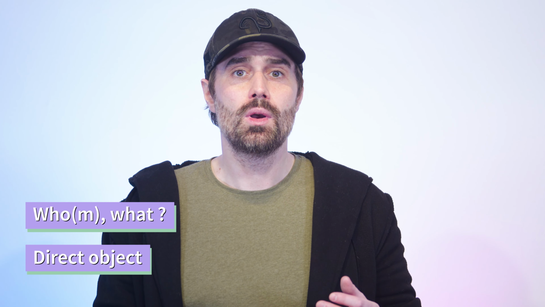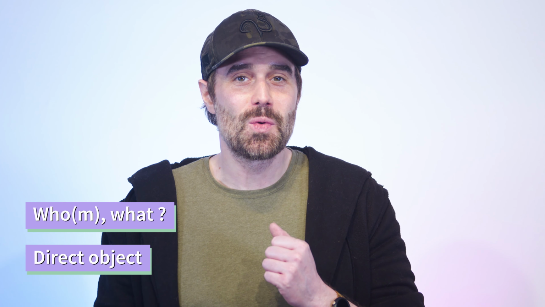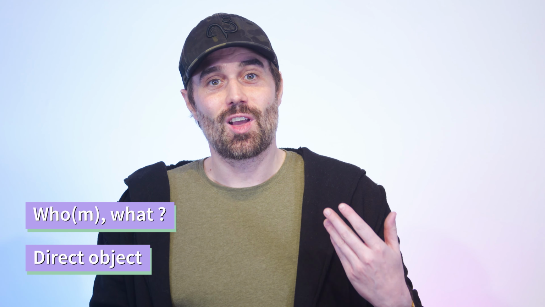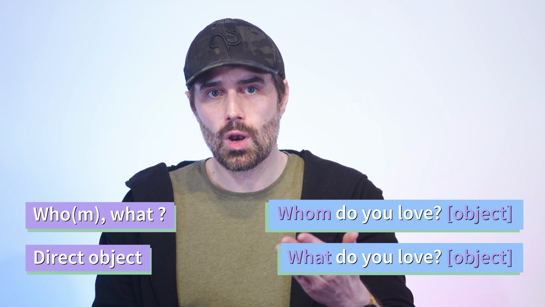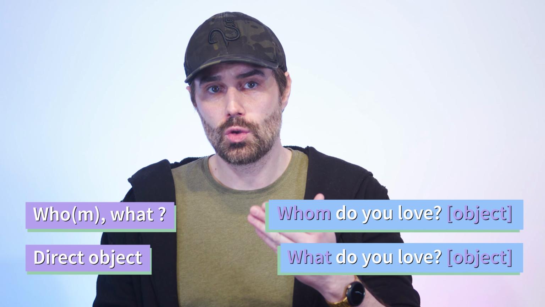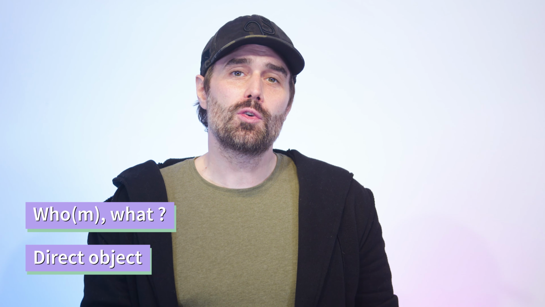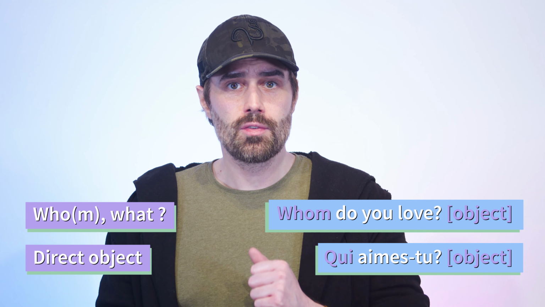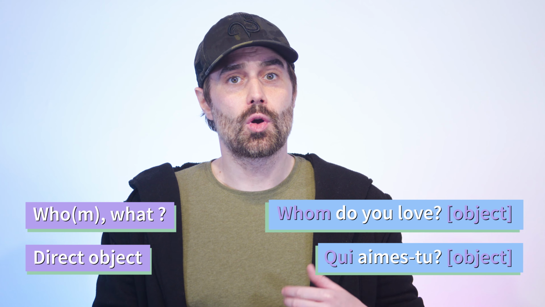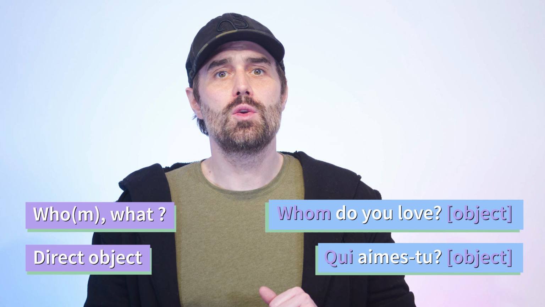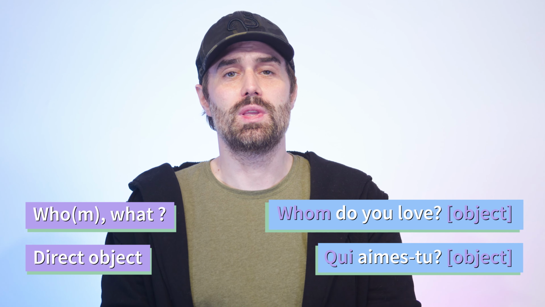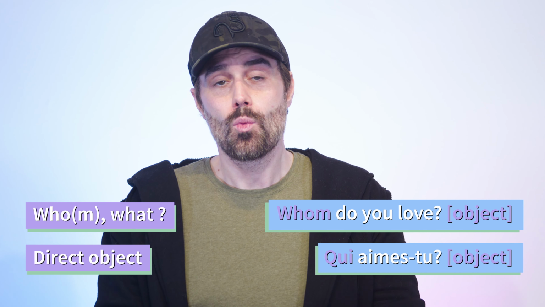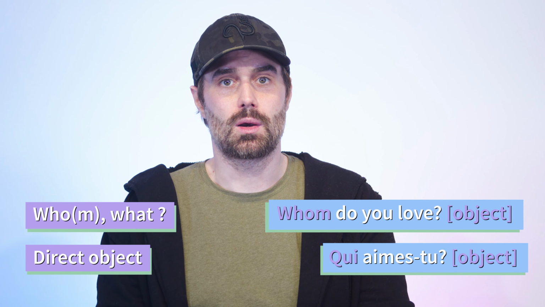Now, the interrogative pronouns what and who, or more correctly whom, can also be the direct object of your question. Here are two examples. Whom do you love? And what do you love? For the first sentence, whom do you love, we have said that for the word who and also whom, we will use the interrogative pronoun qui. So our sentence will be qui aimes-tu, with our subject and verb inversion here.